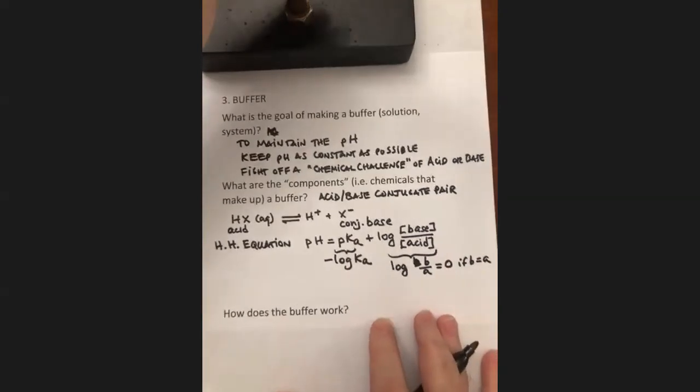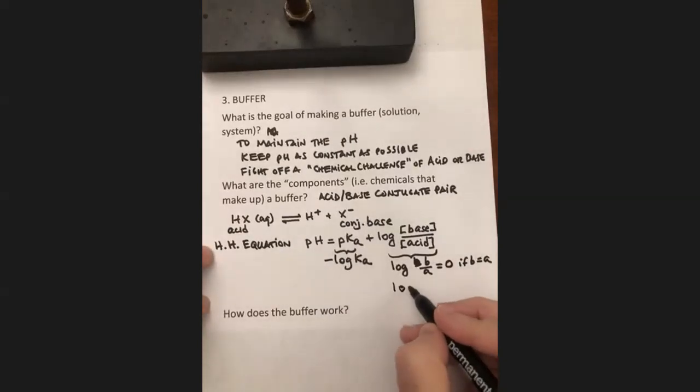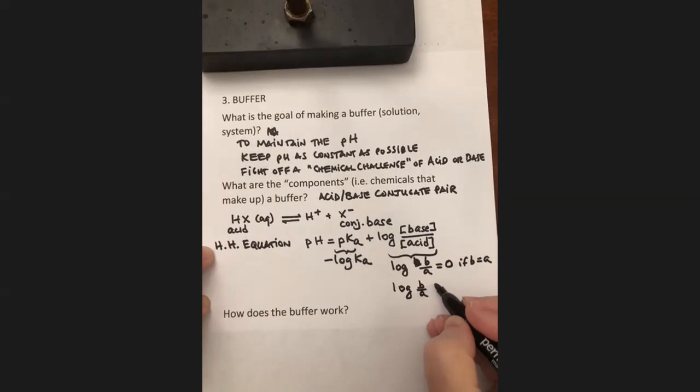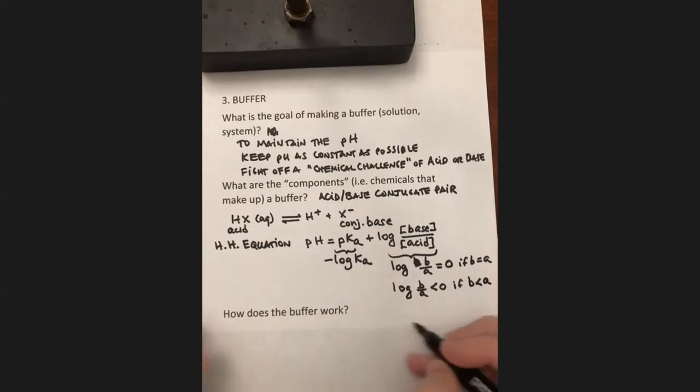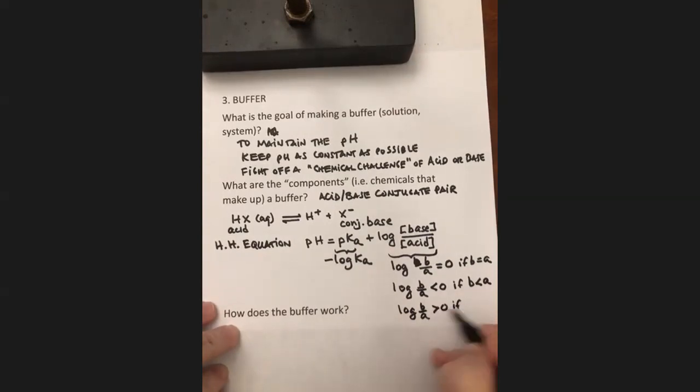That's just math. The logarithm of this is going to be less than 0 if B is smaller than A, right? And the logarithm of a fraction is going to be greater than 0 if the top is bigger than the bottom.